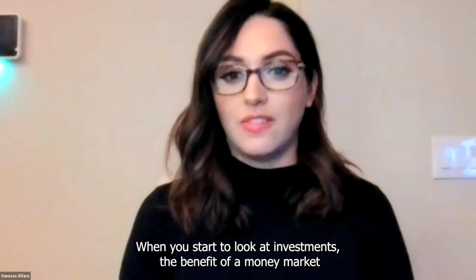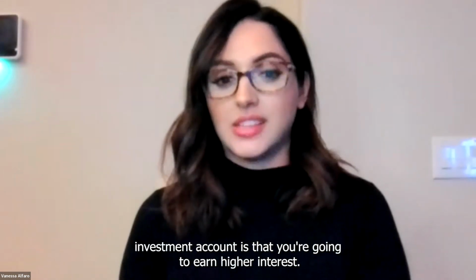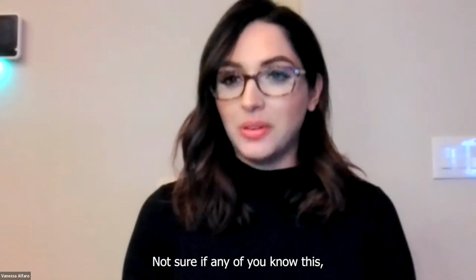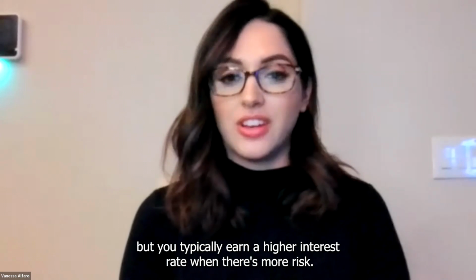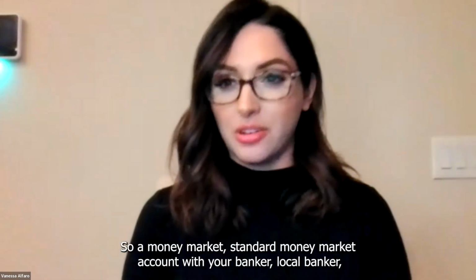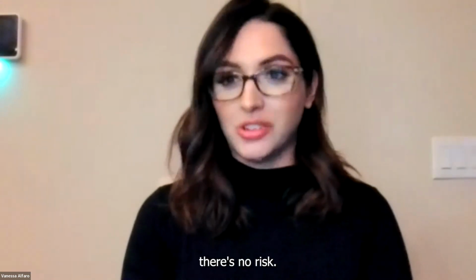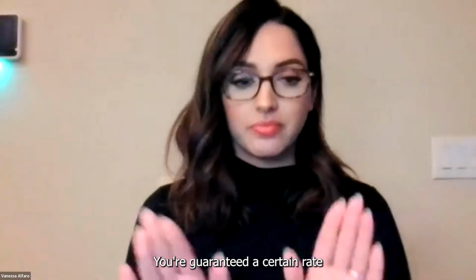When you start to look at investments, the benefit of a money market investment account is that you're going to earn higher interest. Not sure if any of you know this, but you typically earn a higher interest rate when there's more risk. So a standard money market account with your local banker, there's no risk. You're guaranteed a certain rate.